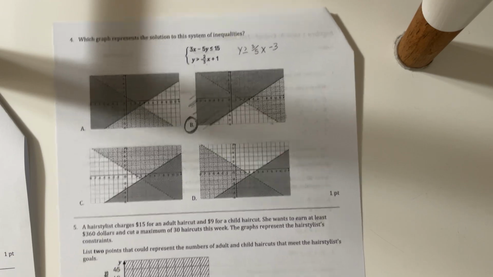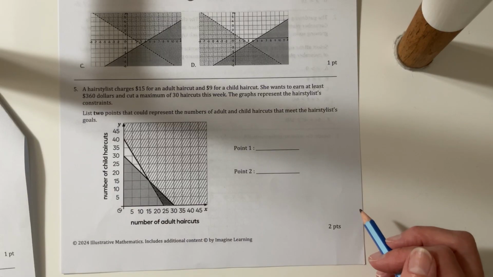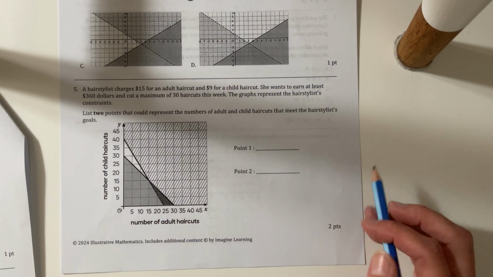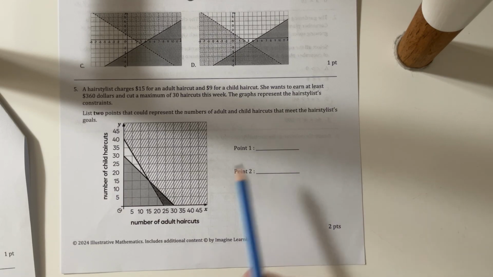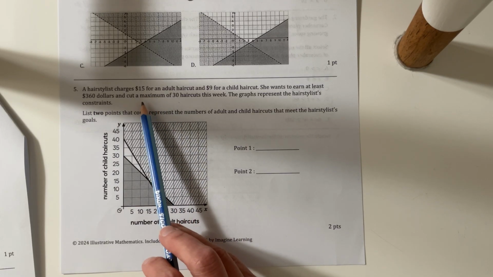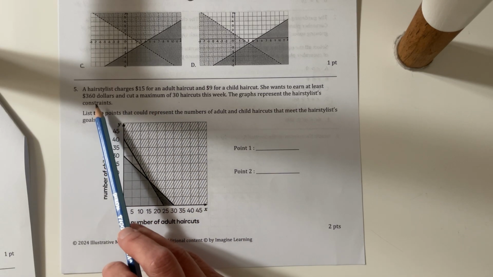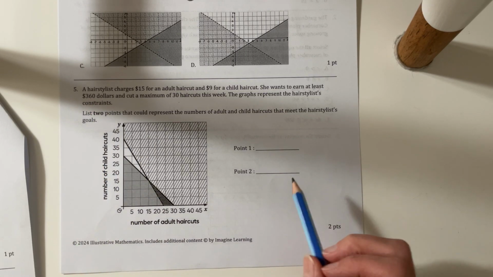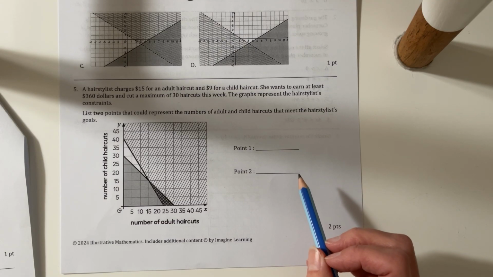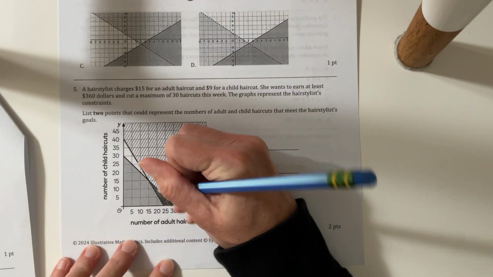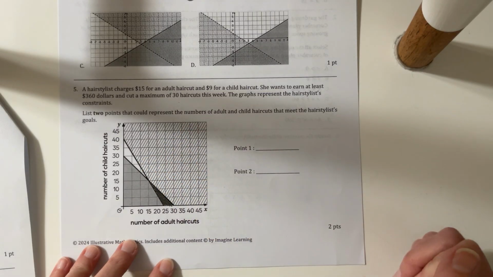Okay, down here, people did really well on this, and you guys came up with a lot of different possibilities where you could have 30 haircuts or less and still make, or I guess the stylist would make, at least $360. So like I said, there were tons of possible options here. You were essentially looking into this space right here to find a combination.